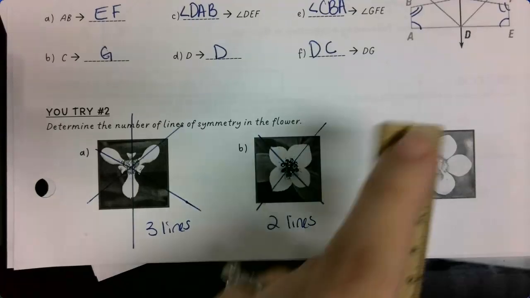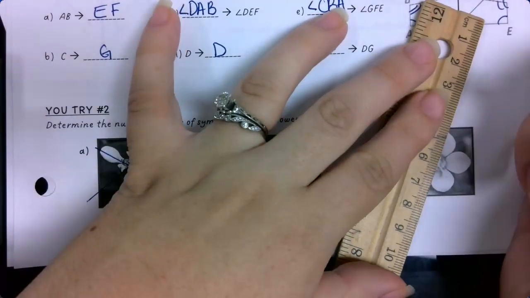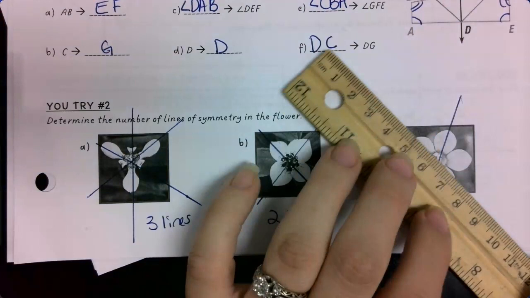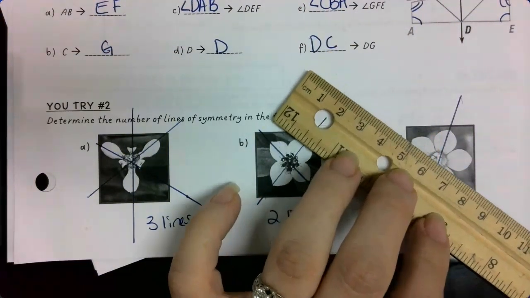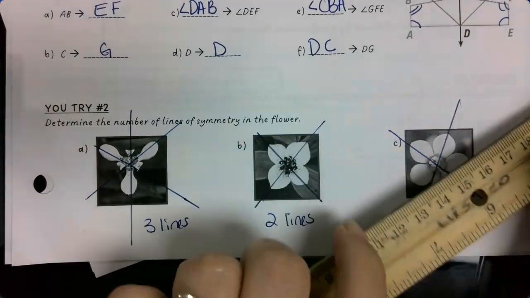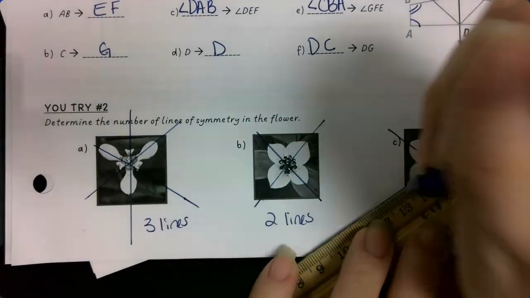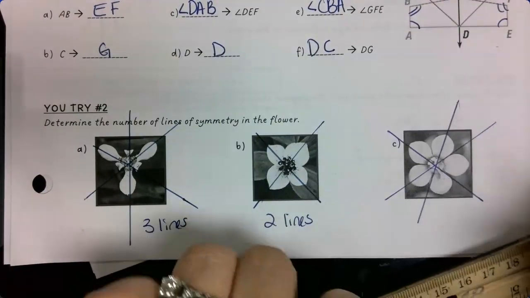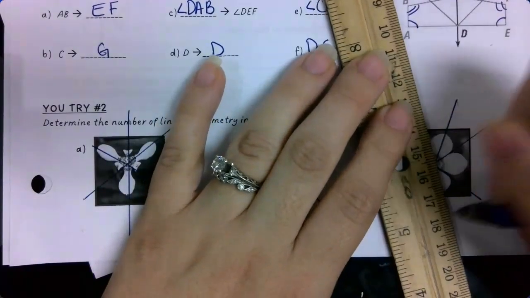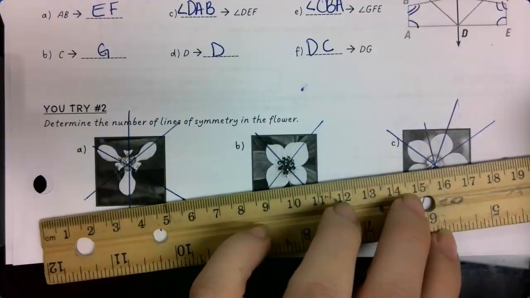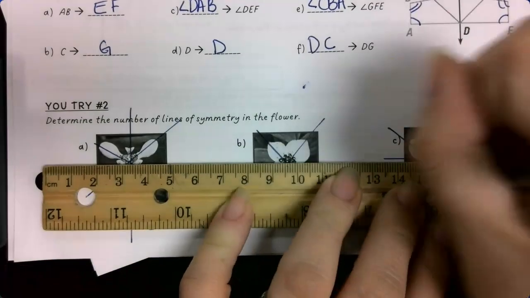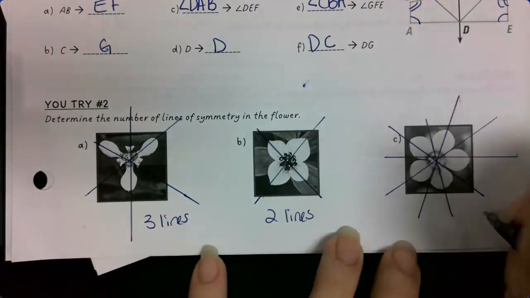And then on C, all of the petals are the same shape, so I can cut each of my petals in half, and then it'll fold over nicely. So on C, I drew 5 lines.